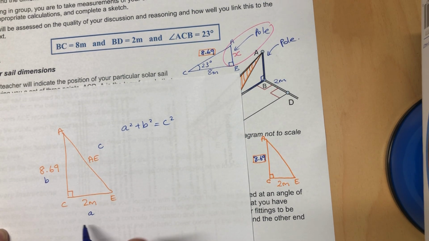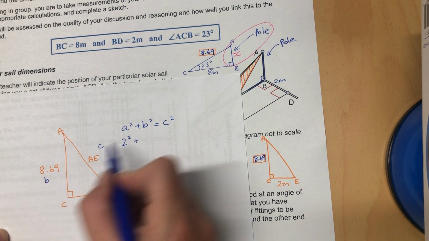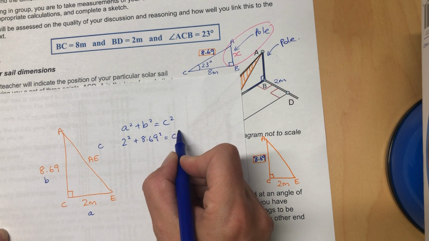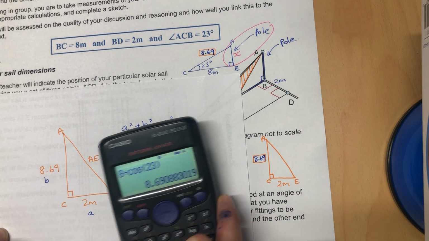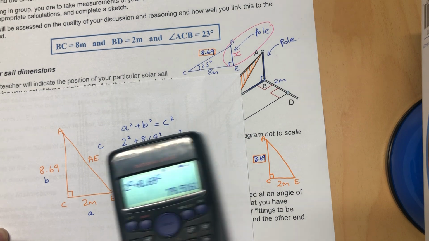So in my triangle A is 2, so this is 2 squared plus 8.69 squared equals c squared. I put that in my calculator. 2 squared plus 8.69 squared equals 79.5161.